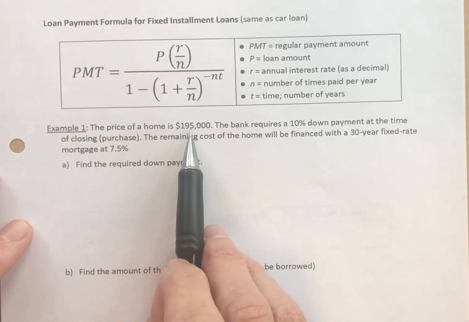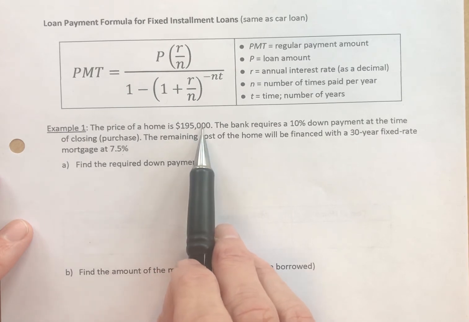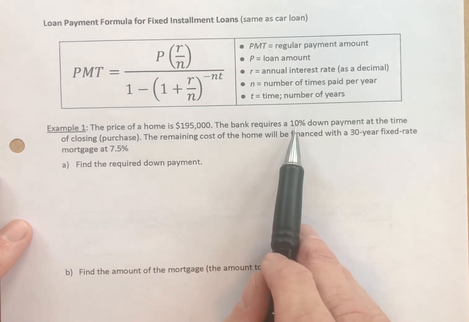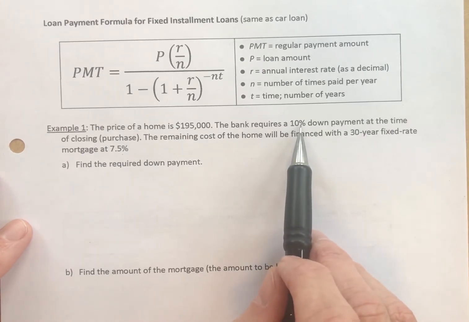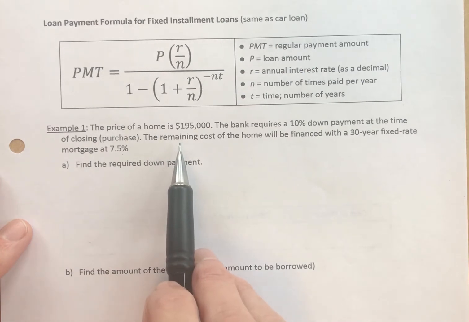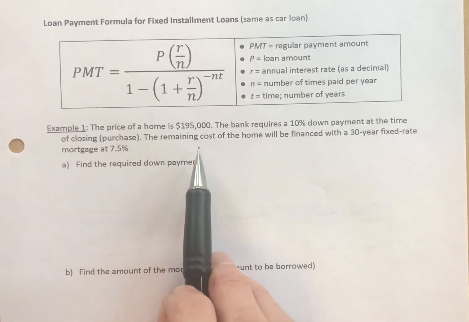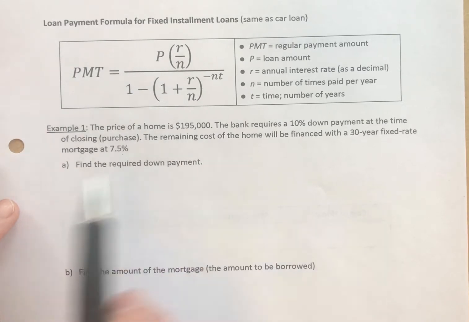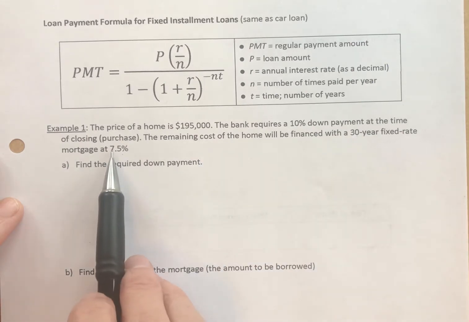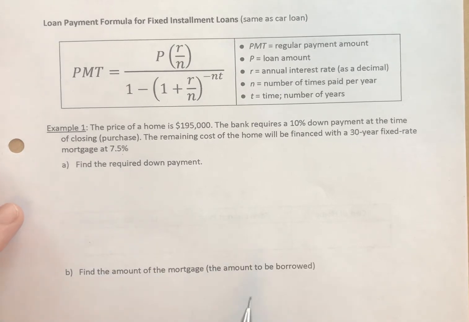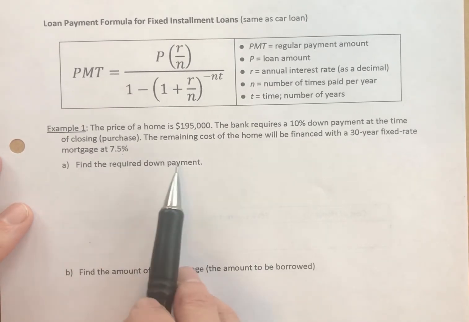So here's the situation. You've decided to buy a house that's on sale for $195,000. The bank says you need to put some skin in the game. You need to put some money in so that we know you're serious, and it's going to go directly to the seller, and they want 10% of that. And then the bank says, the remaining cost, you're going to take out a loan. It's going to be a 30-year loan paid back monthly, and it's going to be an annual interest rate of 7.5%.